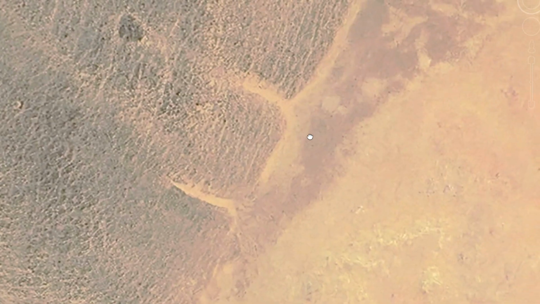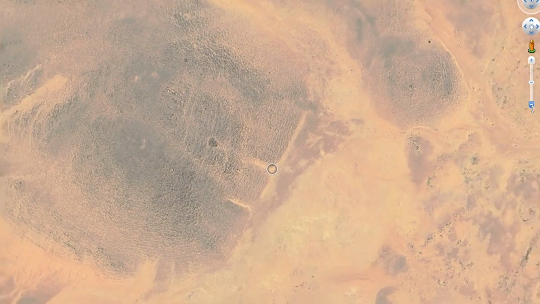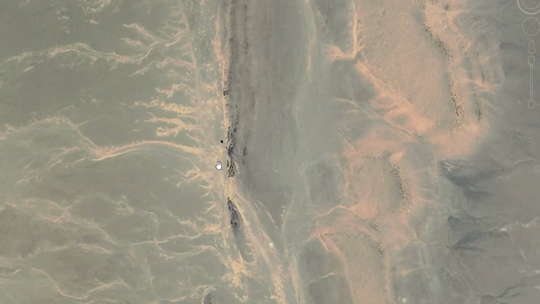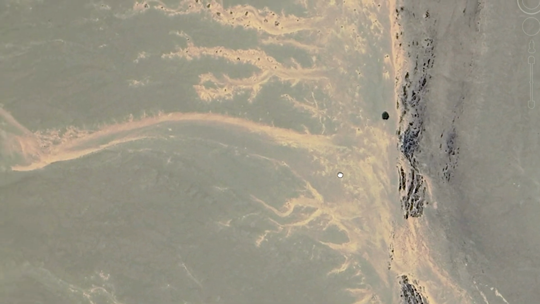You'll see bizarre ripples and dunes, things you would see in a tidal flat. But here we also see straight lines. And straight lines means someone was there. So over here, we're looking at sort of a river.